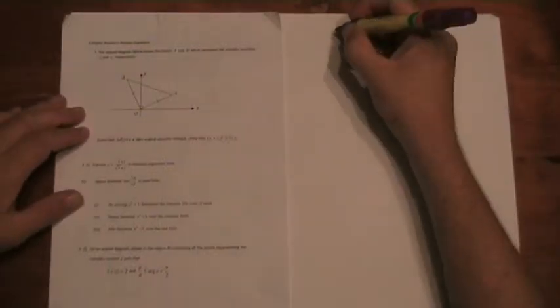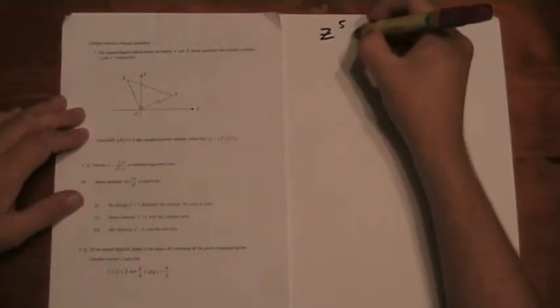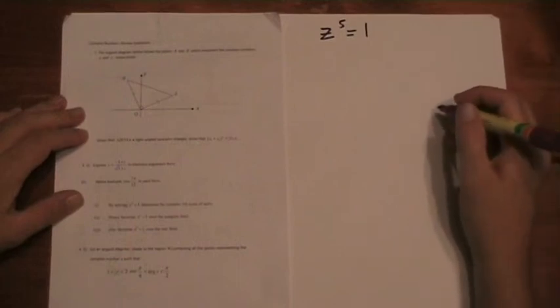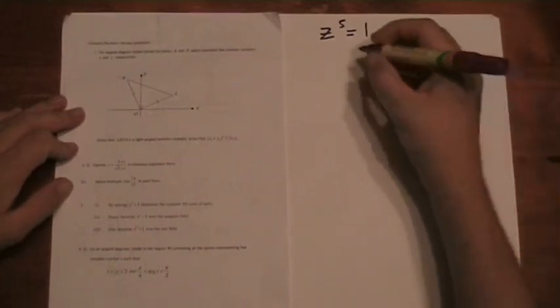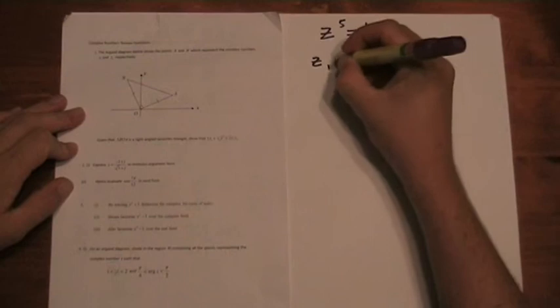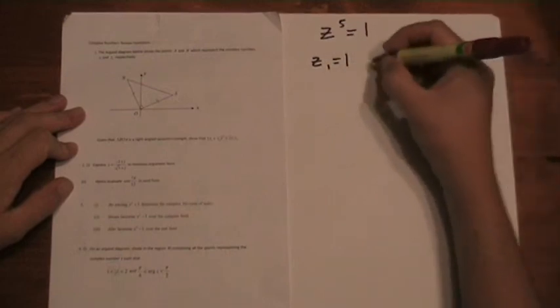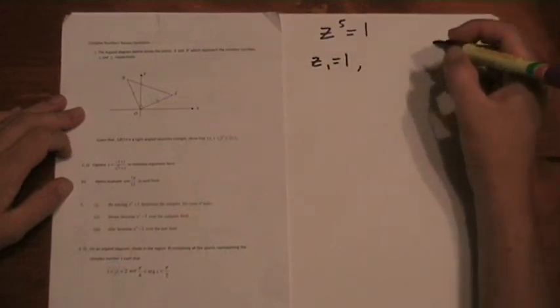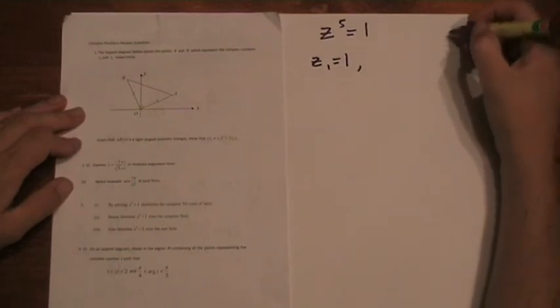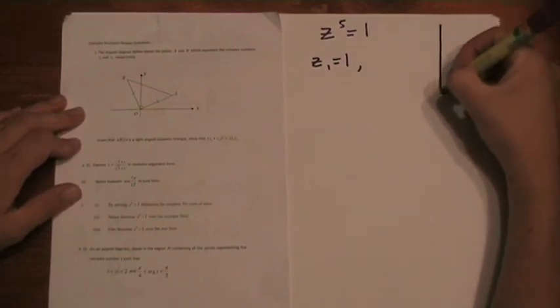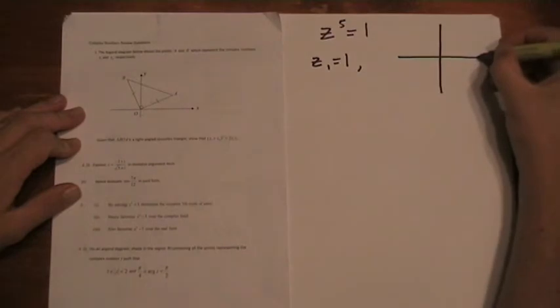Question 3, z to the 5 is equal to 1. Need to determine the complex fifth roots of unity. The first root is 1. Other roots will just be the Argand diagram equally divided. So if we have a quick look at the Argand diagram and quickly divide it, the first root here is 1.